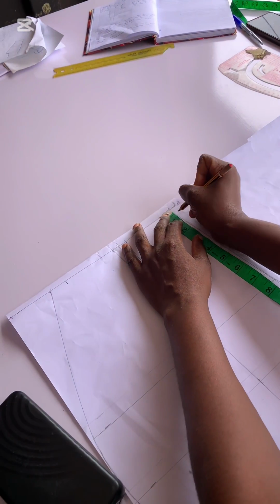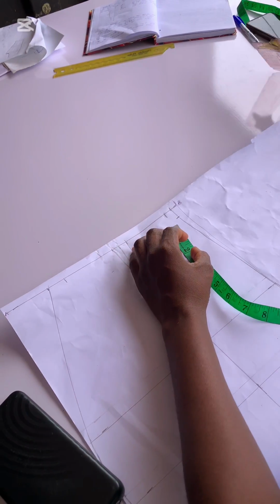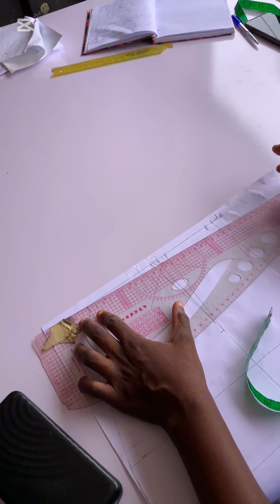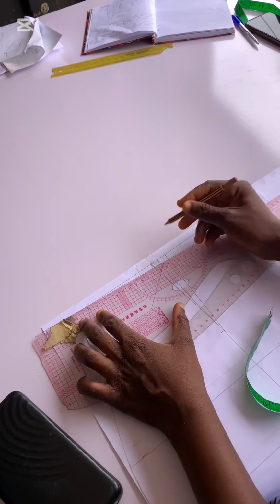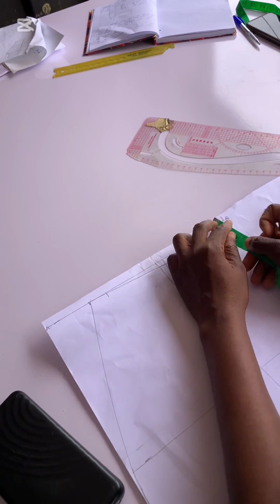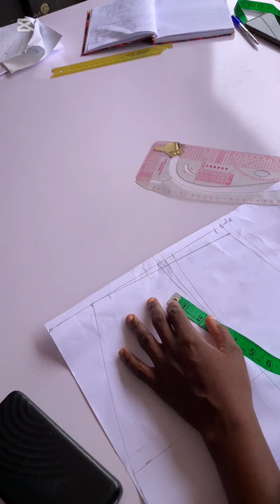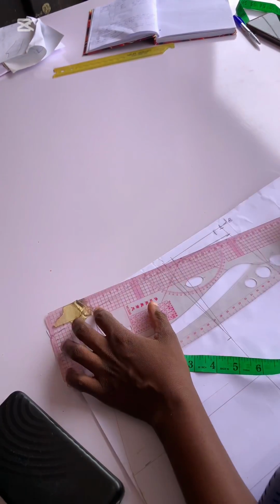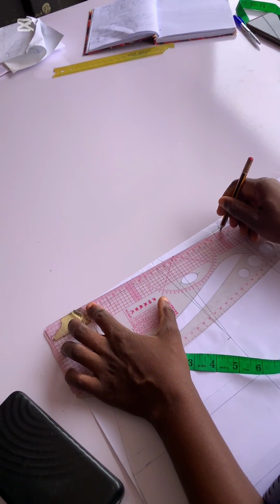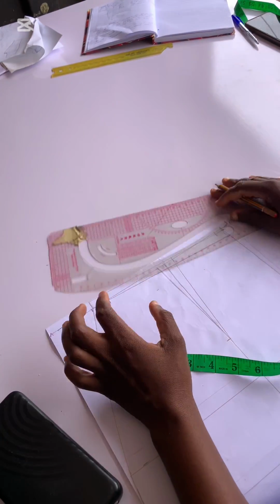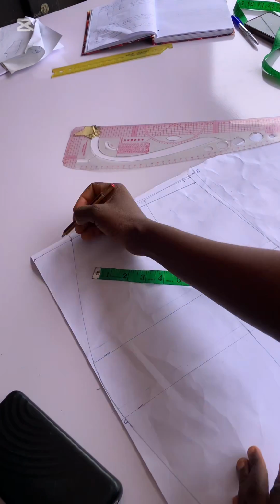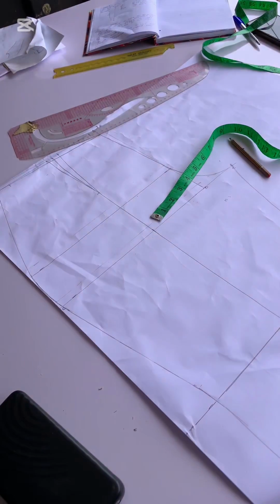So I will have to come down by 0.75. You can come down by 1 inch depending. So let's cut it out.